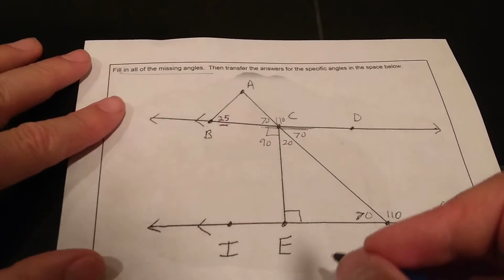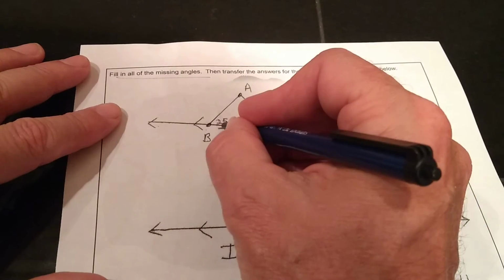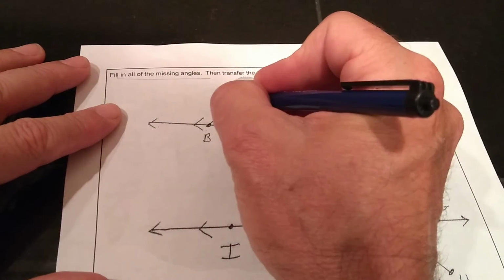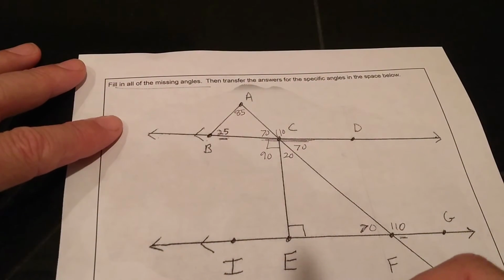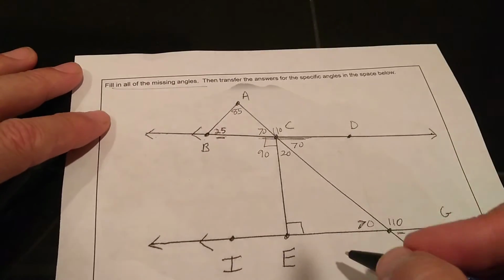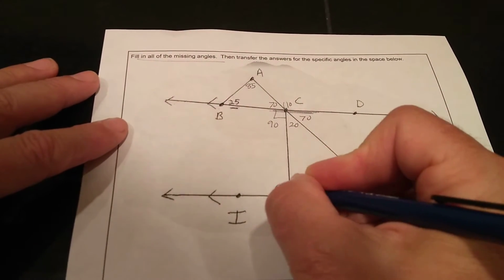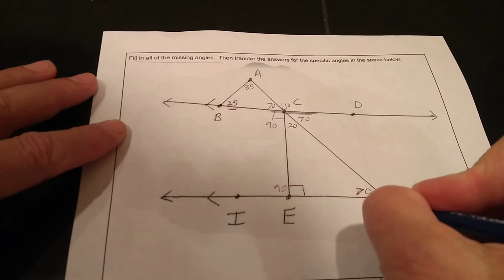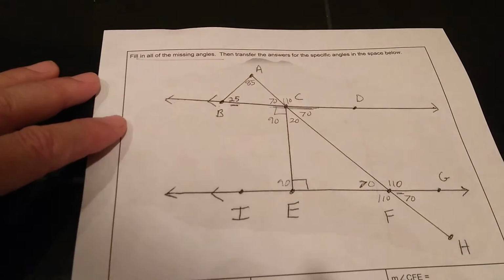Okay, let's see, what have we not done? Oh, once again, the triangle's got to add up to 180. 25 and 70 is 95, so this thing is 85, even though it looks a little bit like a right angle. I'm pretty sure, if that doesn't add up to 180, I'm doing this fast, those have to add up to 180. This is going to be 90. What angles haven't I filled in? Oh, this one, vertical angles, 110, and that's got to be 70, and I think I got them all.